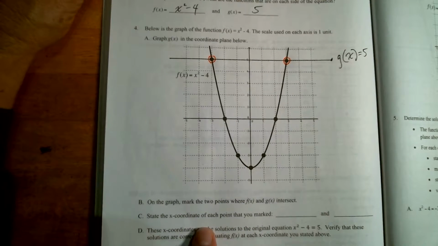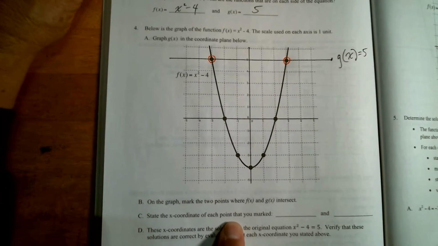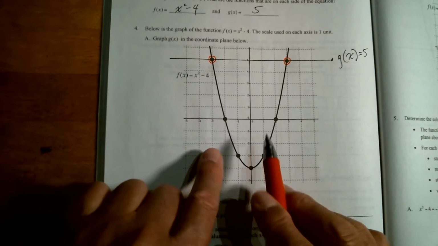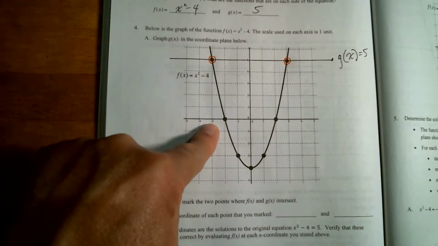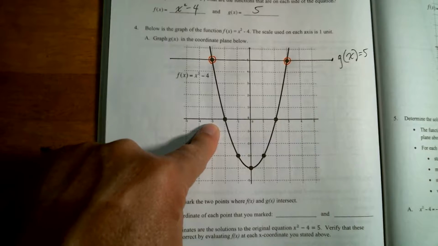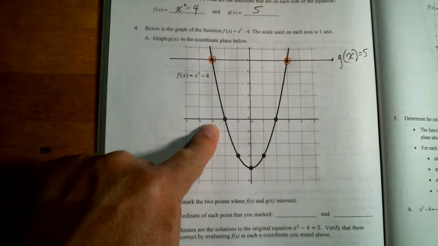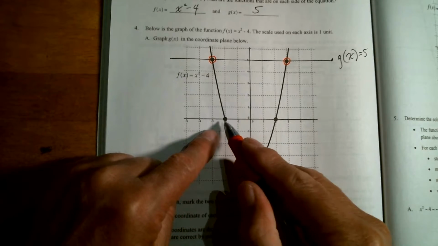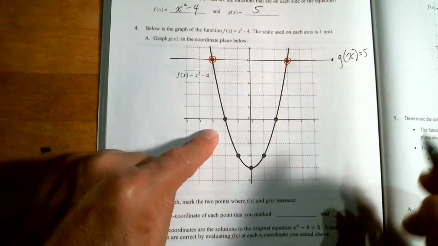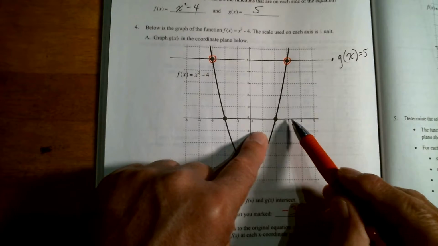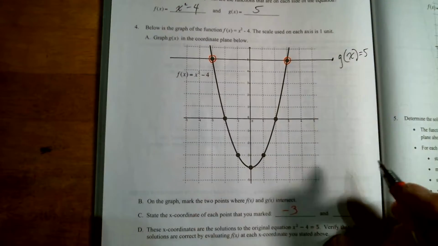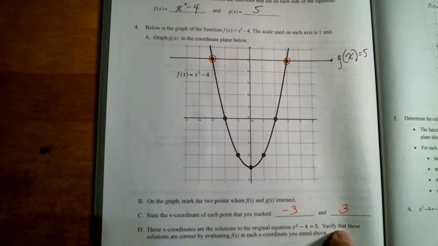State the x-coordinate of each point that you marked. For this one, it's just the x-coordinate they want. Okay, so that's what we'll give them. -1, -2, -3. That's for one of them. The other one is 1, 2, 3. -3 and 3. Okay.